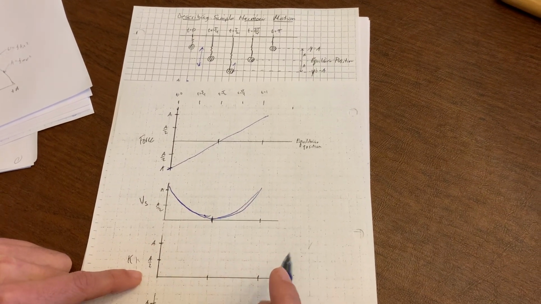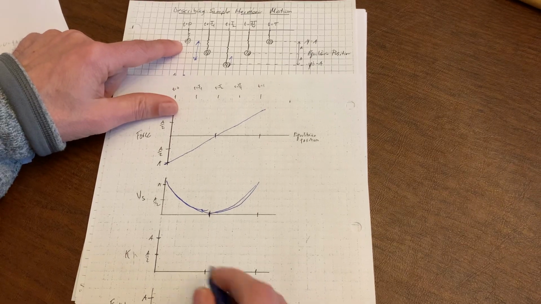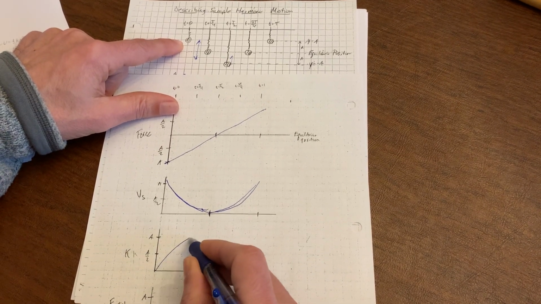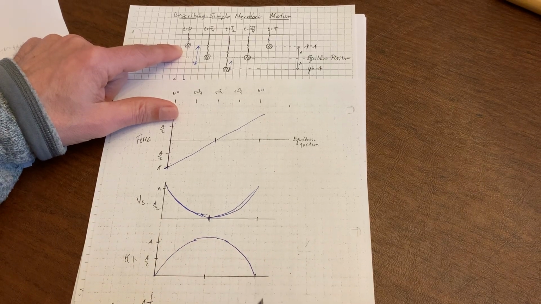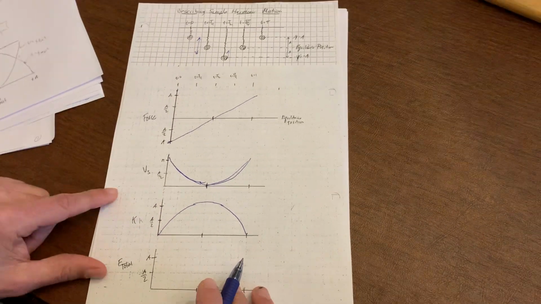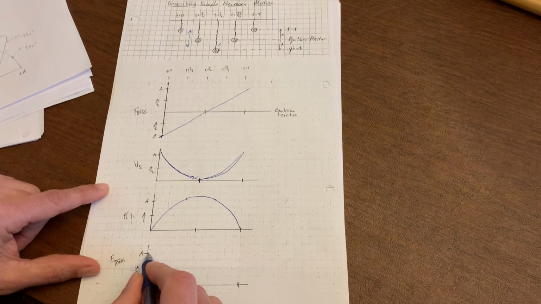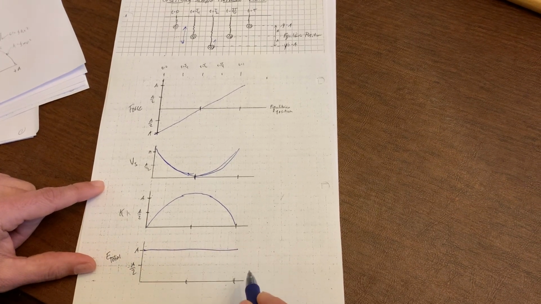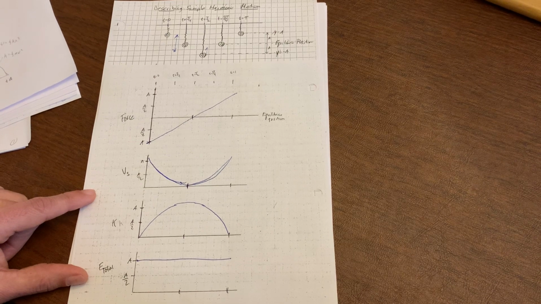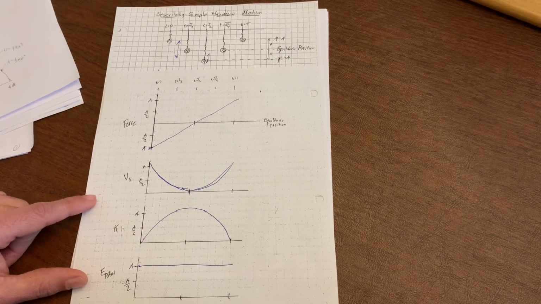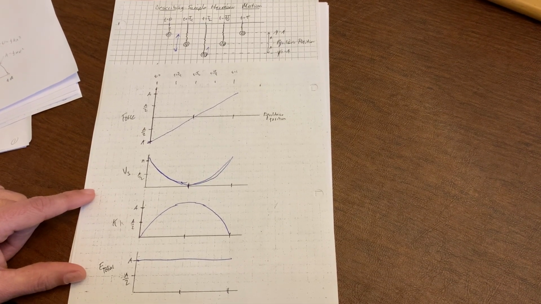How about kinetic energy? Well, kinetic energy up here has come to a rest. So we should have something that looks like that. And then my total energy, well, obviously we know my total energy doesn't change, and it looks something like that. So here are your graphs for some object that's in simple harmonic motion.